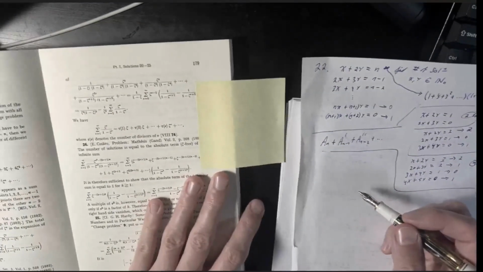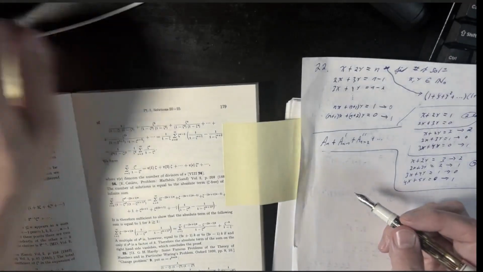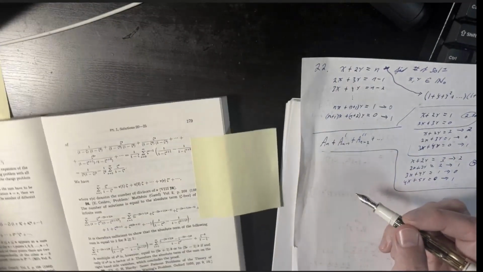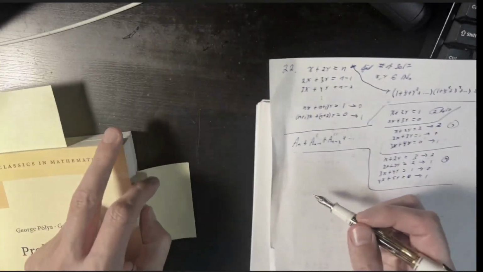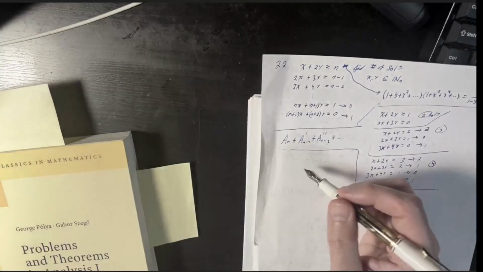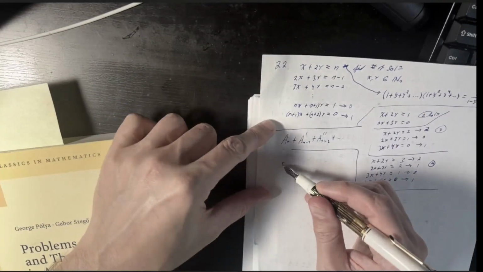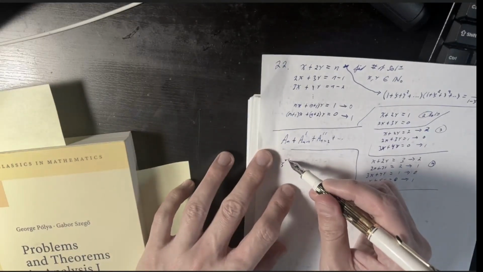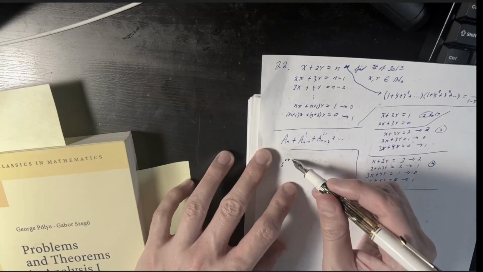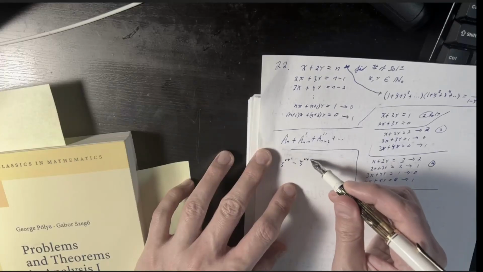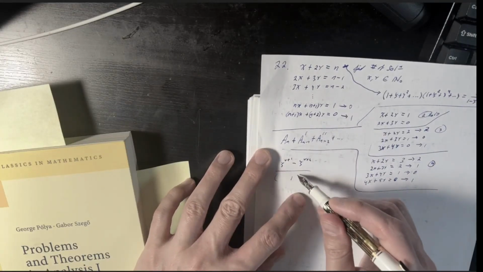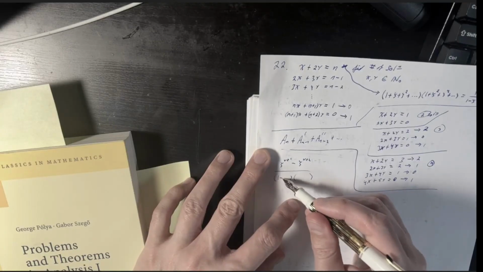Because it's almost like he knew the answer ahead of time and went backwards. I'm sending it zeta to the v plus 1 minus zeta to the v plus 2 over the 2, you know.